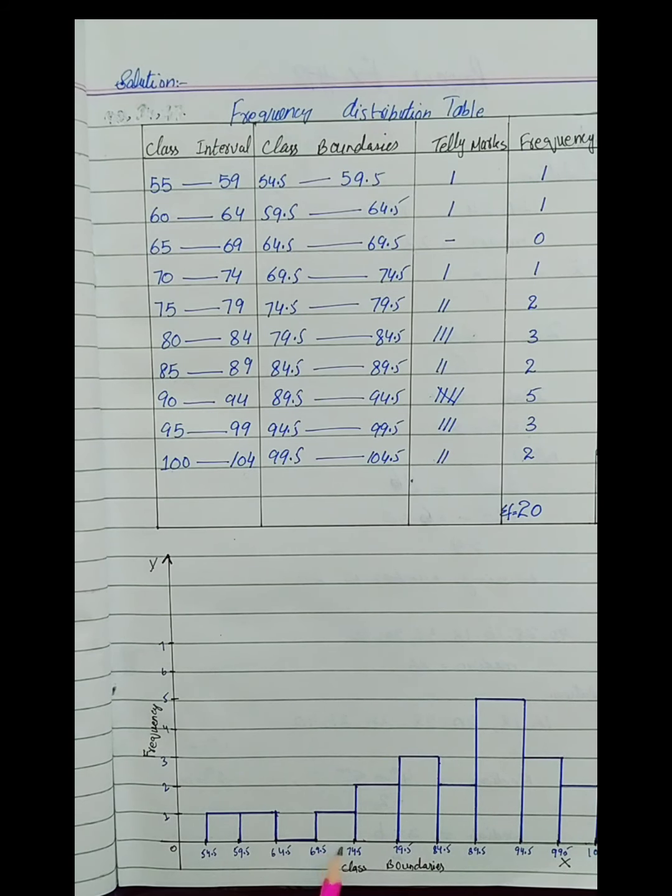Next frequency is 1, so we mark 1 and draw a bar. The next frequency we have is 2, we mark 2 and draw a bar. Next is 3, we mark 3 as frequency and then draw a bar. Next frequency is 2, so we mark 2 and draw a bar. The next is 5, we mark 5 and then draw a bar. The next frequency we have is 3, we mark 3 and then draw a bar. Last we have 2, we mark 2 and then draw a bar.